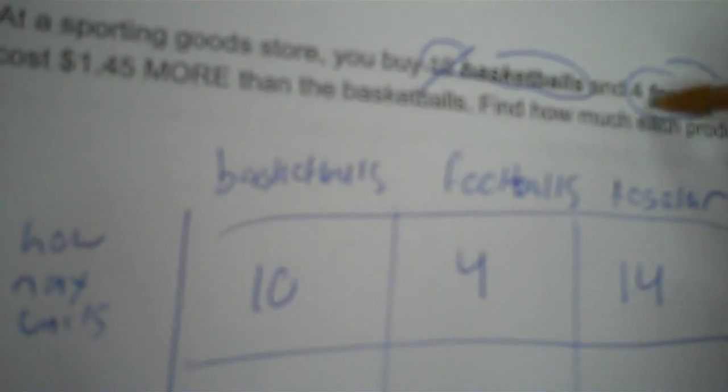So dollars. Now I come up here. This needs to be filled out first. So I have two values here not related to cost. 10 basketballs and 4 footballs. Put them together and it's 14. So no equation there.